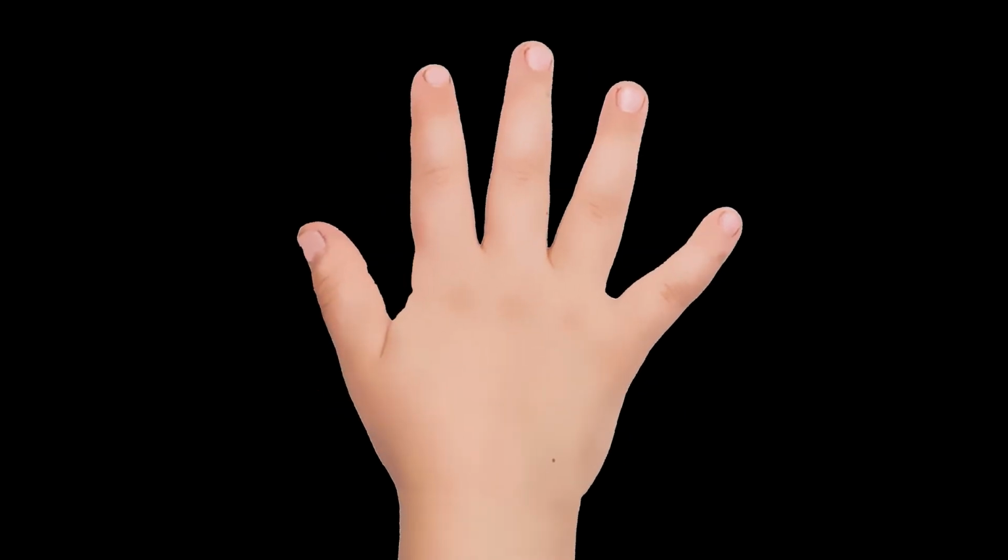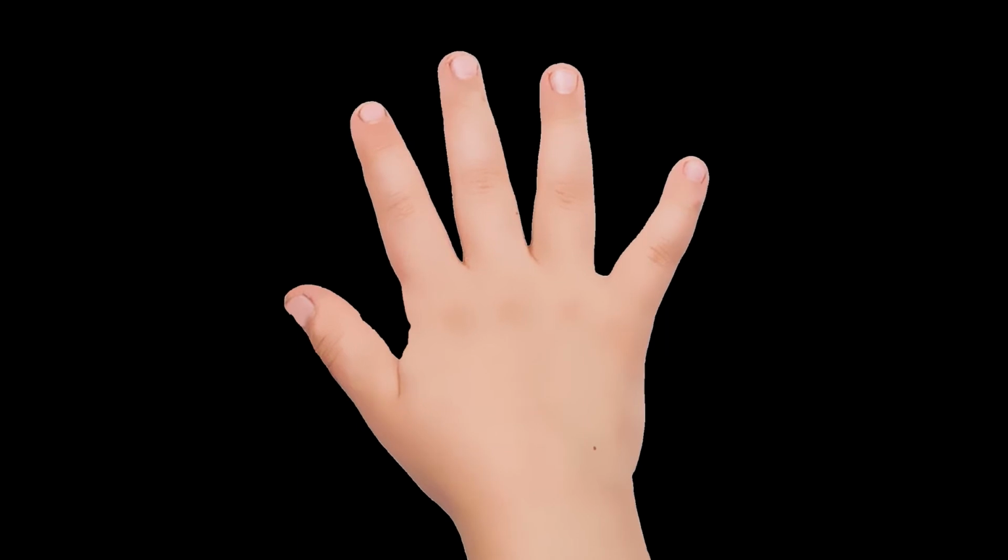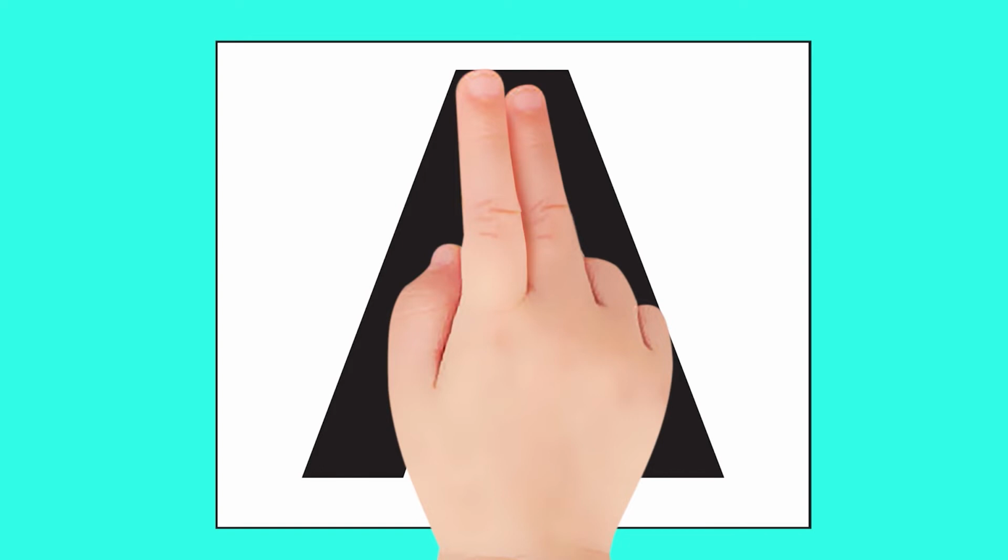This is big letter A. A is the name. Is the sound. These are our 5 fingers. We will use these 2 fingers. Now, we are going to learn by tracing. We start from here.